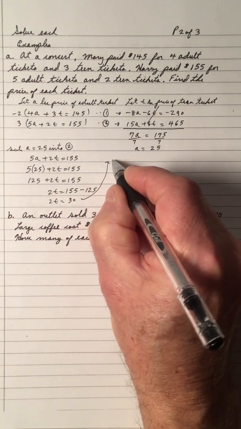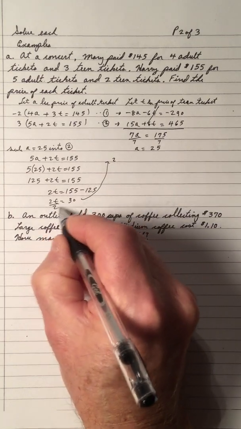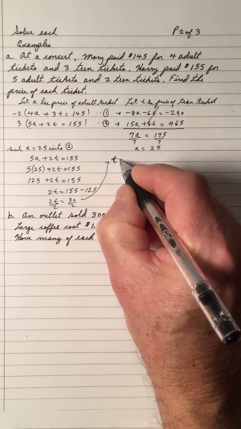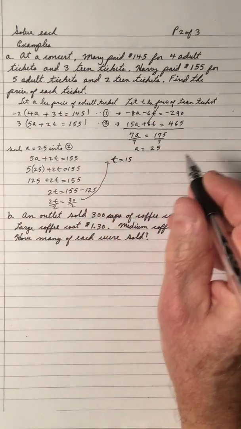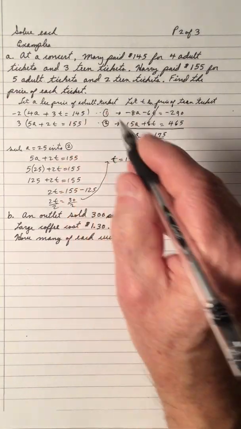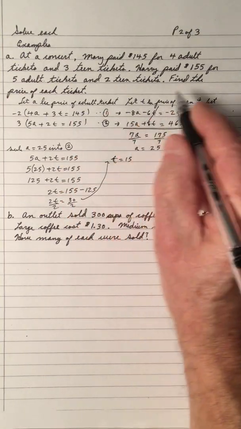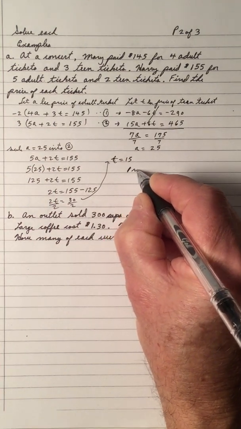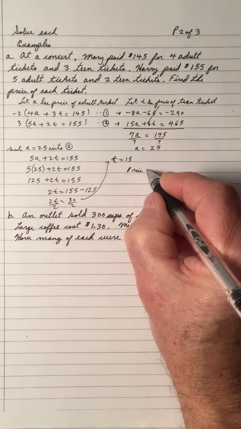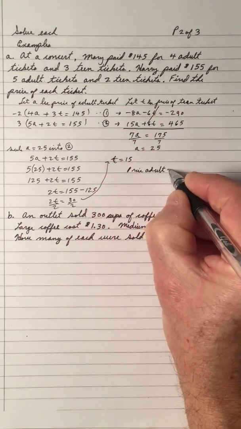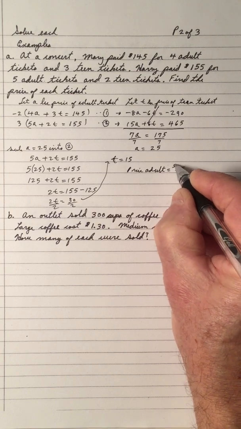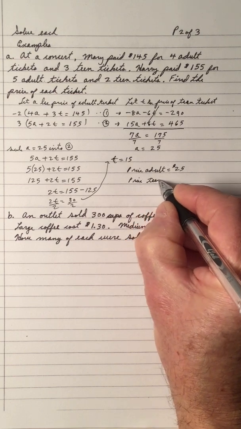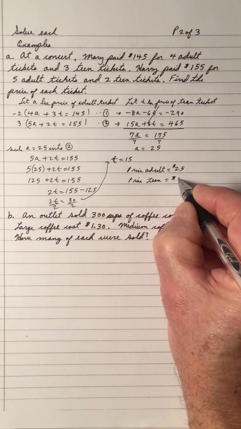So let's go up here. 2t divided by 2, 30 divided by 2. So t equals 15. So we have A, which is the adult ticket cost, and T, and we're asked to find the price. So we could say the price of the adult ticket is $25, and the price of the teen ticket is $15. And we have it done.